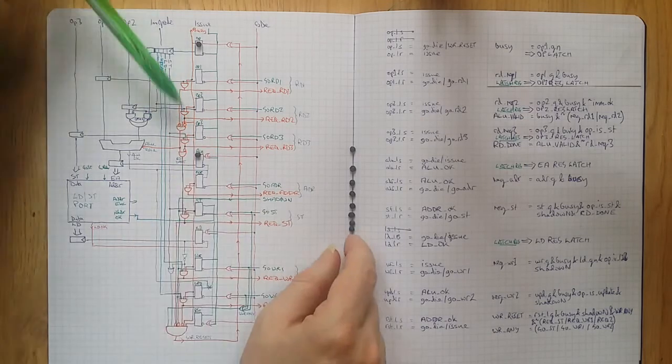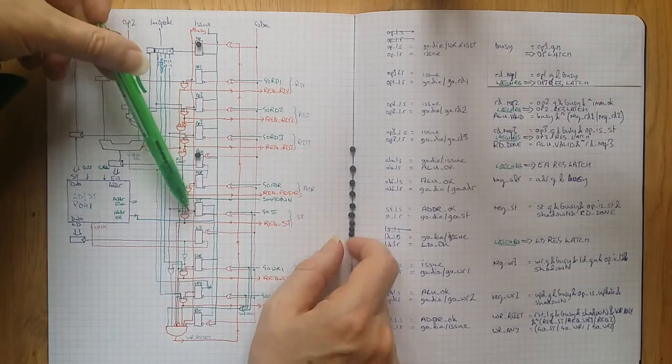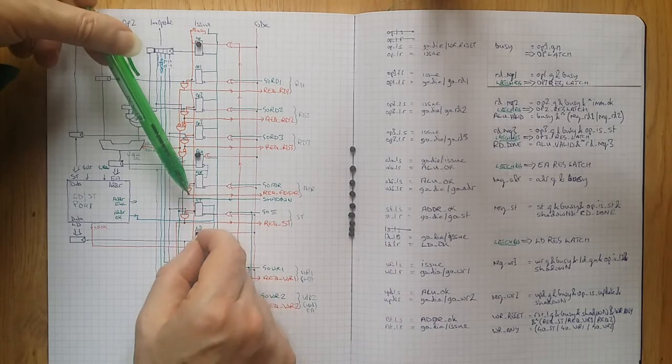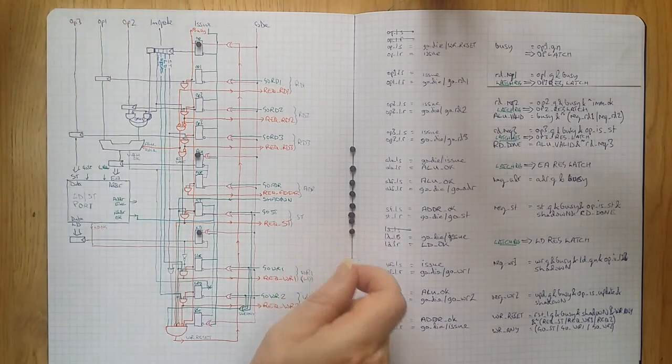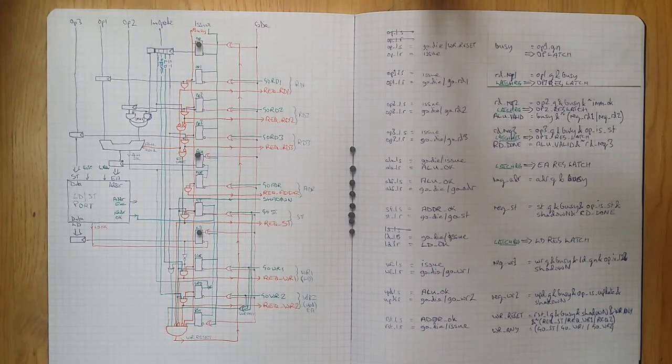This one will be set. ALU will be set. Load latch will be set. And everything else is cleared. Okay. So the first thing that will happen is that issue will be pulled.